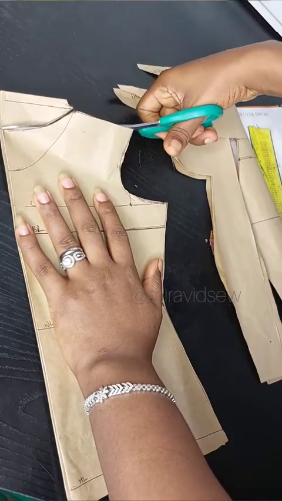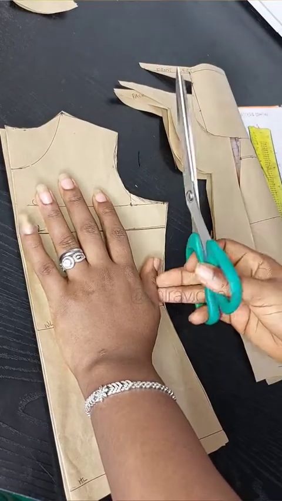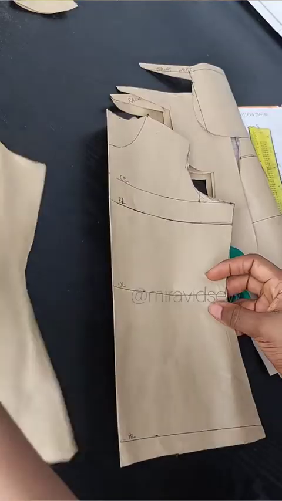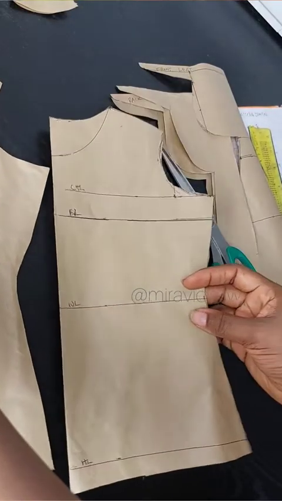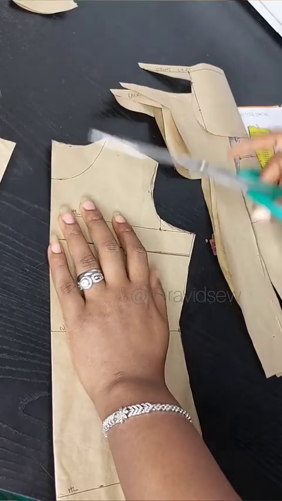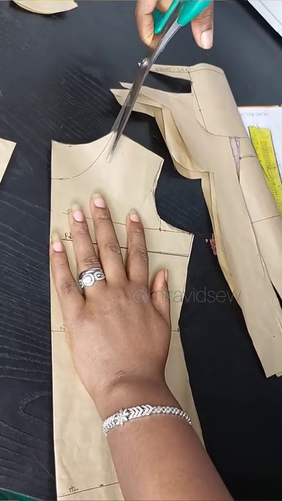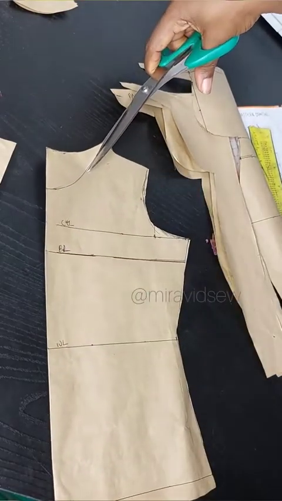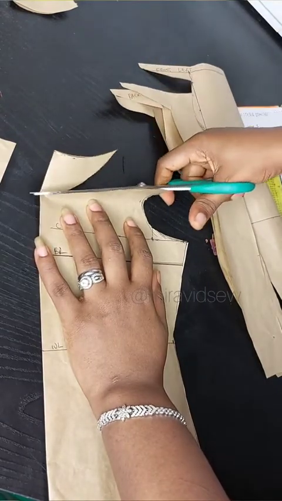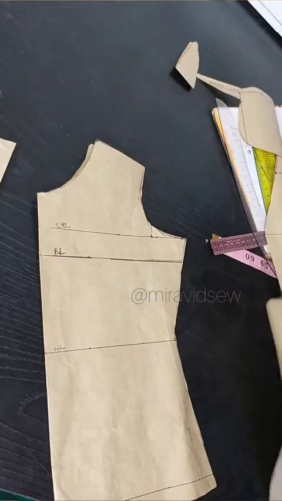This is the first line I'm cutting, which is the back neckline. This is our back, and this is our front. Now I'll use this line to cut my front, so that the necklines will not be the same.